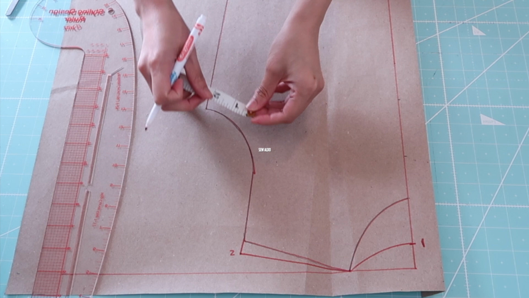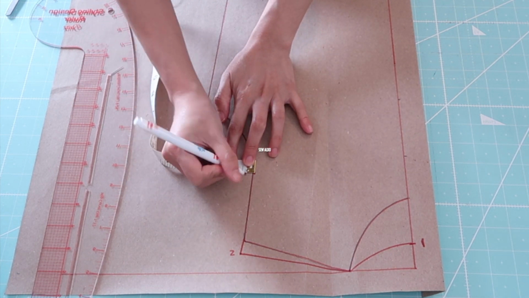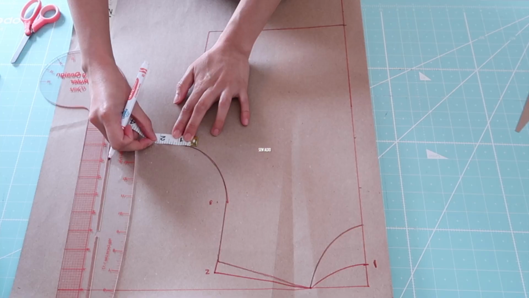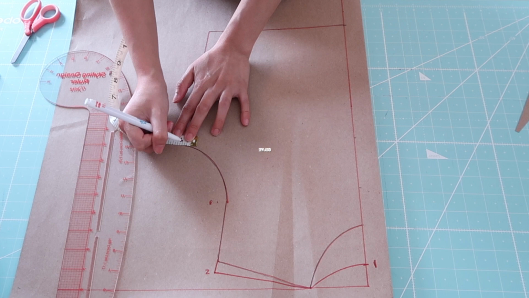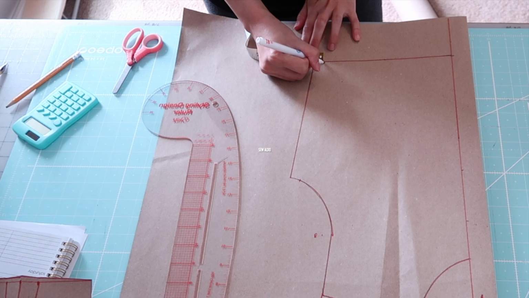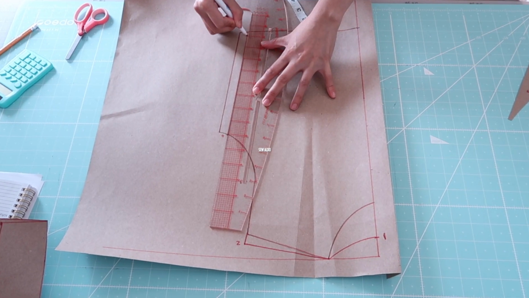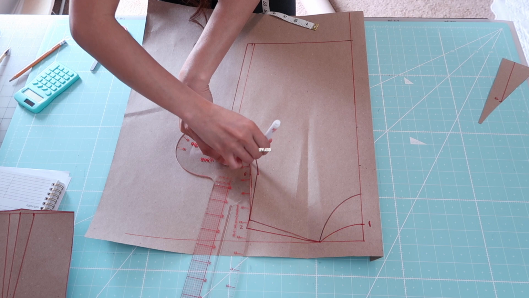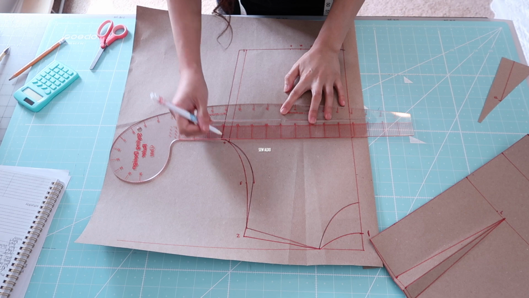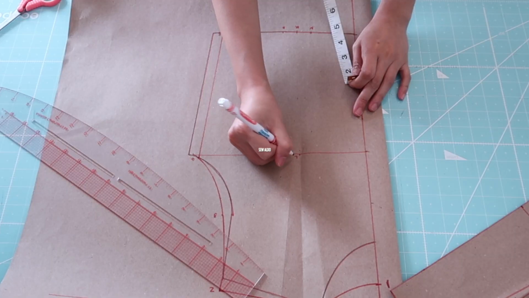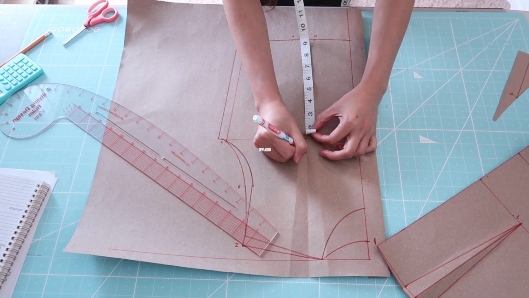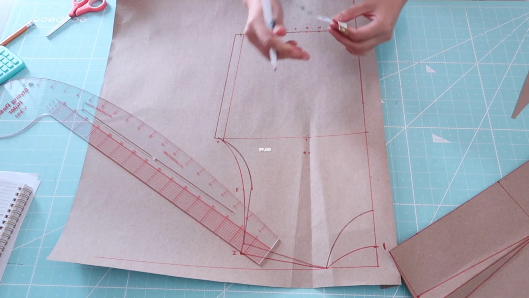From here, I believe this is point I, I am going to measure 1/2 inch. Label it number 3. And then from this side, I am going to measure in 1/2 inch. The same on the bottom, I'm going to measure in 1/2 inch. And then I'm going to connect it. I am going to reshape the arm side, connecting numbers 2, 3, and 4. And then I decided to draw a straight line across. And this dot right here is the L. I'm going to raise it up by 1 inch. So this is going to be the new starting point of the back dart.